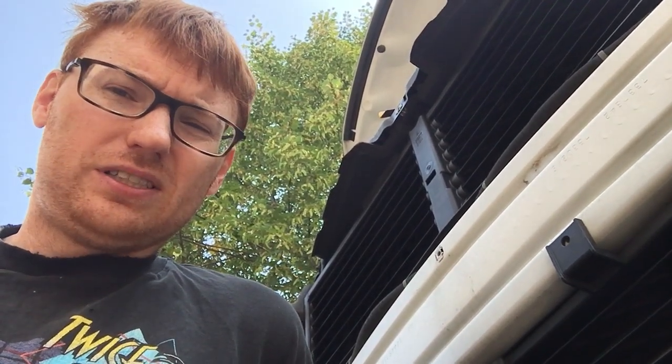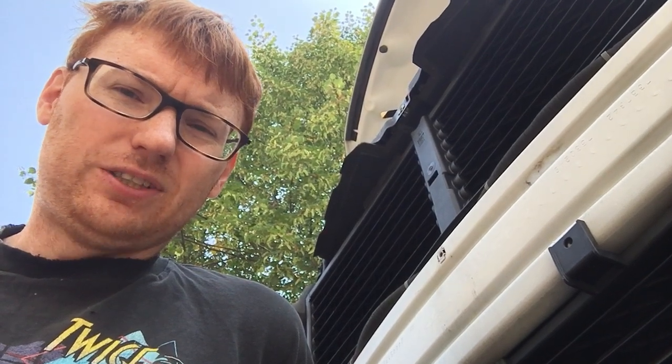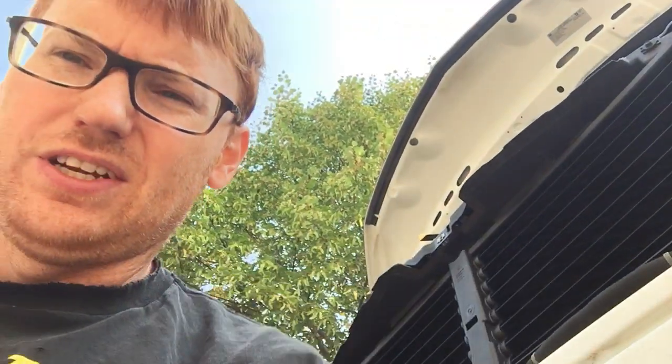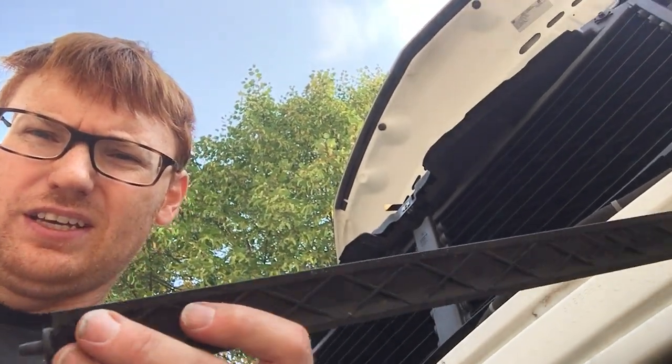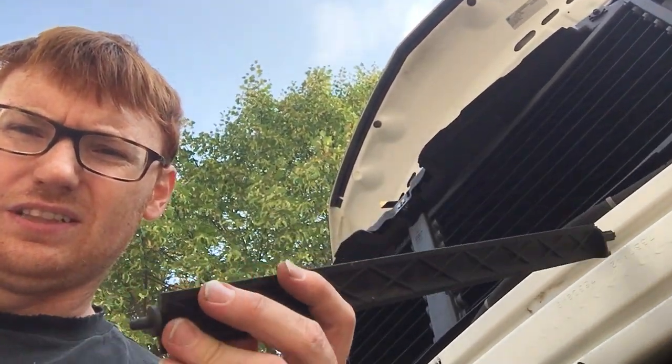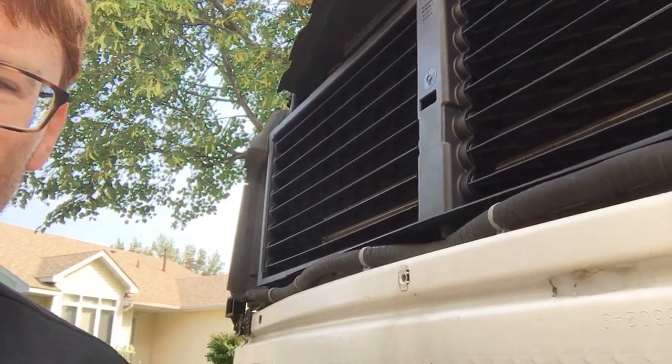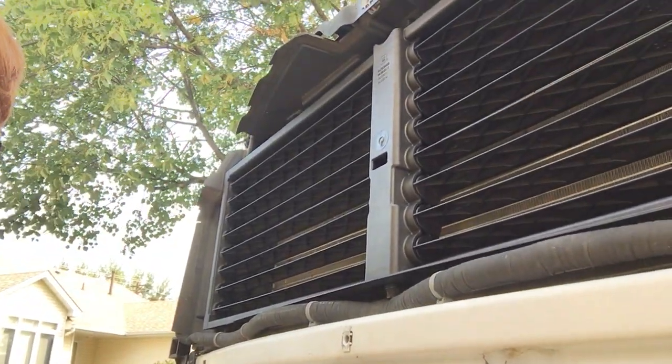I don't know what they would have said about the fact that I had damage to the shutters already. I had like 2 missing shutters, or 2 missing blades. Here, I'll grab one for you. I had 2 of these that were missing in the top. I've already put the new shutter on there.